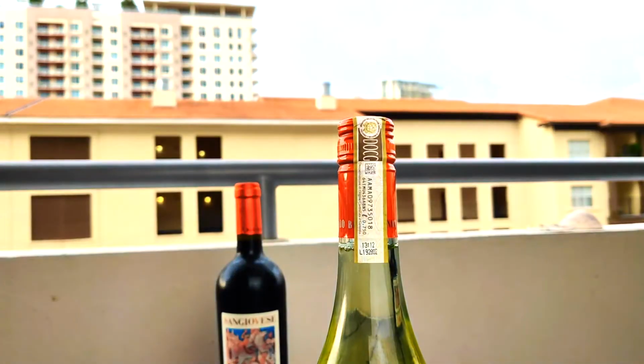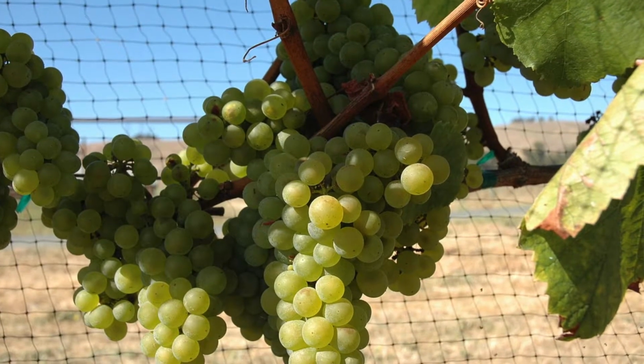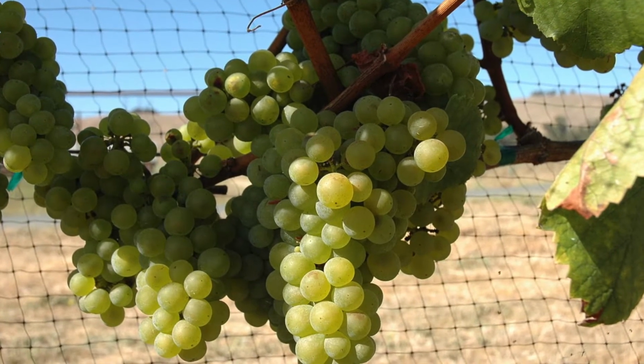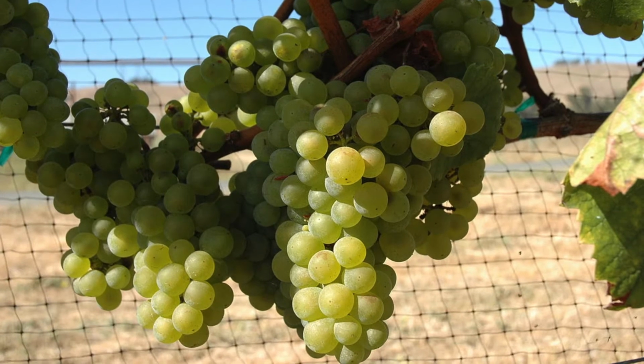So with the DOCG classification come a lot more regulations as compared to the DOC classification. For example, with yields, there are even smaller yields of grapes allowed within the DOCG classification as compared to the DOC. Additionally, there are smaller geographic areas allowed where grapes can be taken from in order to create wine.